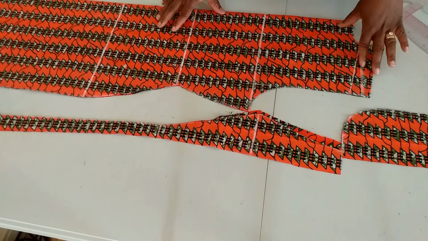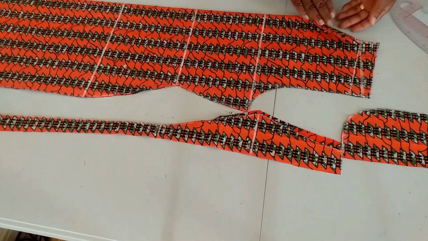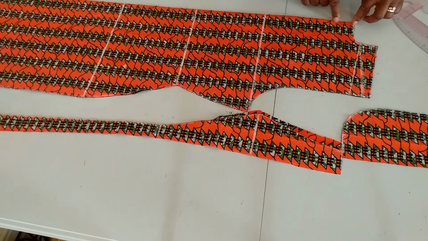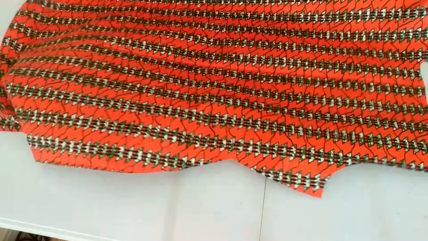I don't want yoke for this dress, but if you want yoke, what you do is to fold fabric and put under as if you're cutting facing. So you mark between 4½ inches, 5 inches and cut it out. So this is for the back.